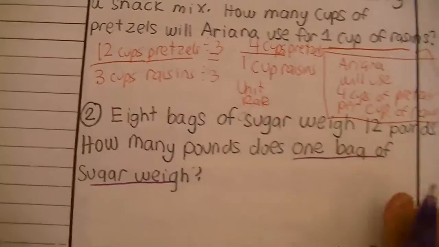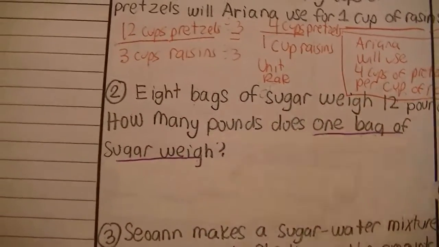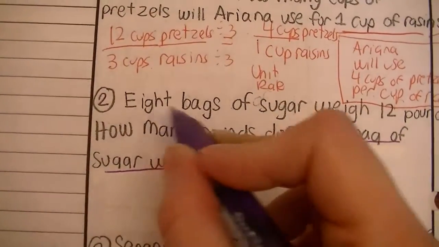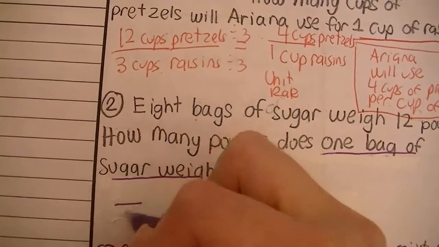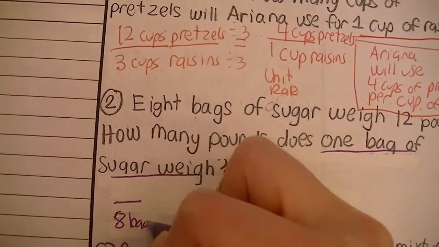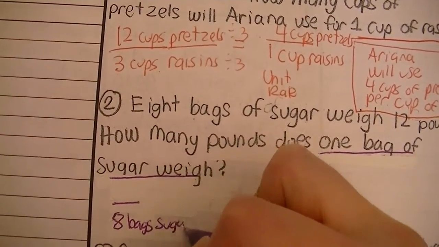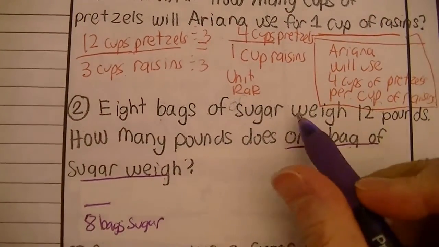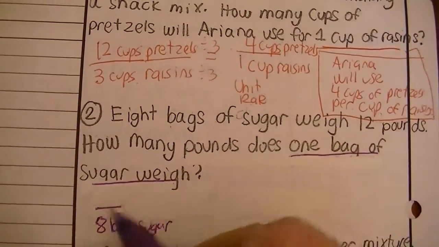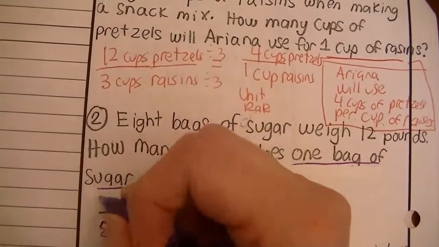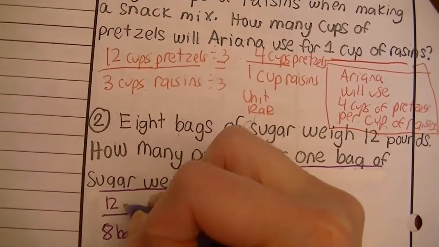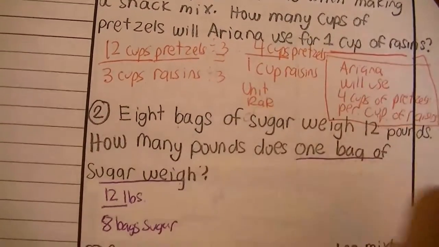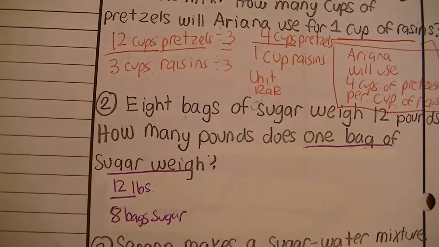They need to go in the bottom part of the fraction, okay? So bags on the bottom, so it's 8 bags. And the top number, the numerator, would be 12 pounds because 8 bags of sugar weigh 12 pounds. Okay, so that right there is our rate.